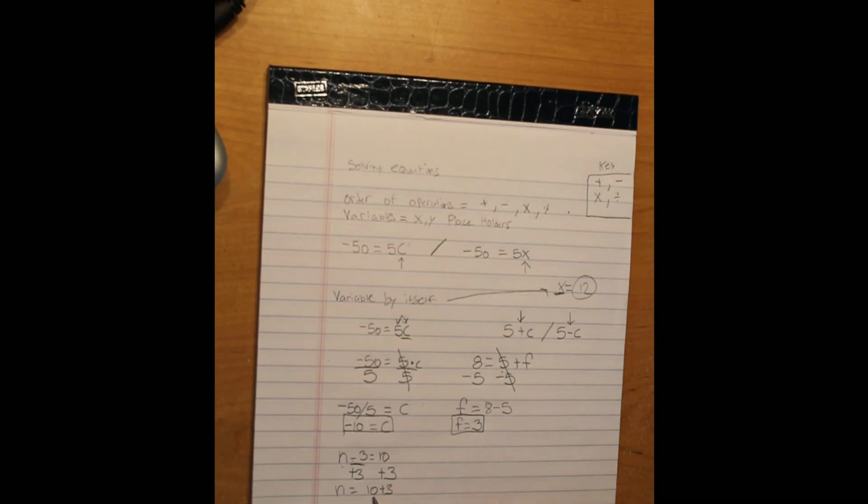So, we can do this math in our head, or we can put it in a calculator. N equals 10 plus 3.